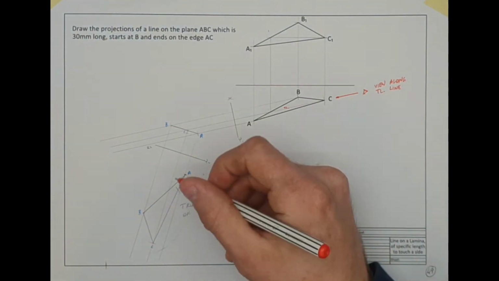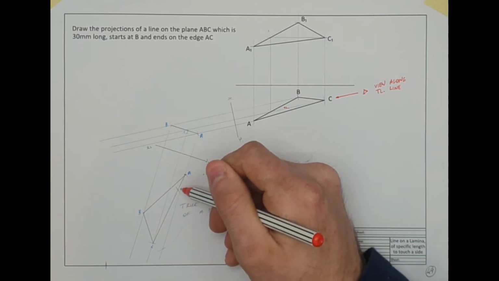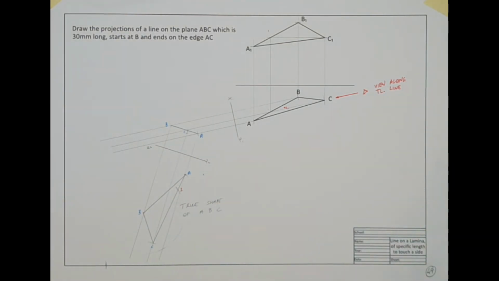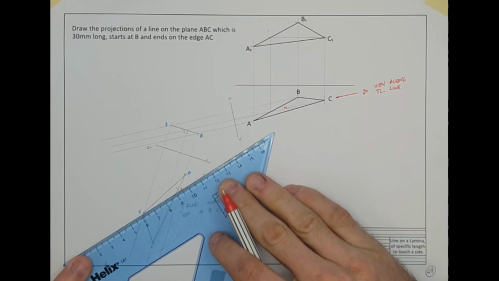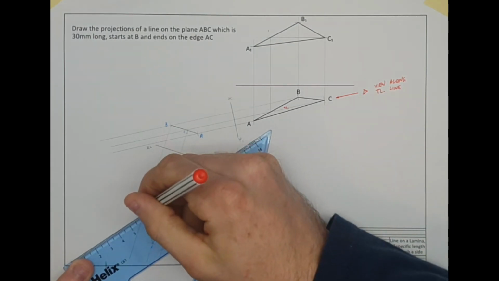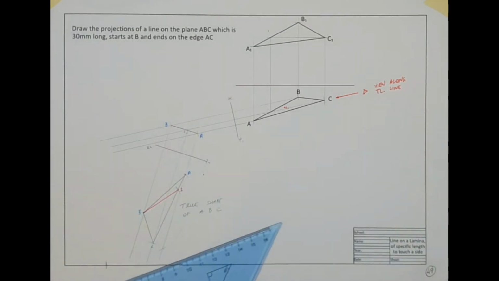That really solves the question for me. I've used the label 1 already. There's the label number 2 right there. The line there that goes from B to 2 is 30 mm long, and it lands on edge AC. So I've solved the question.